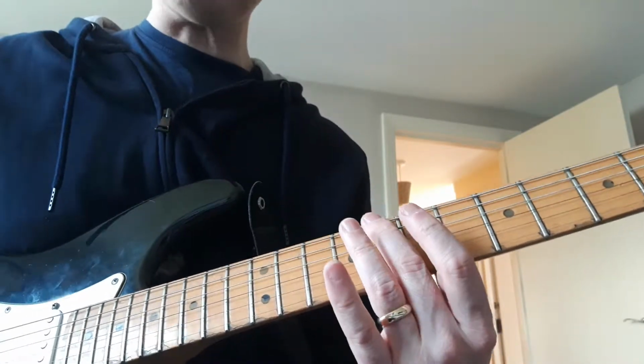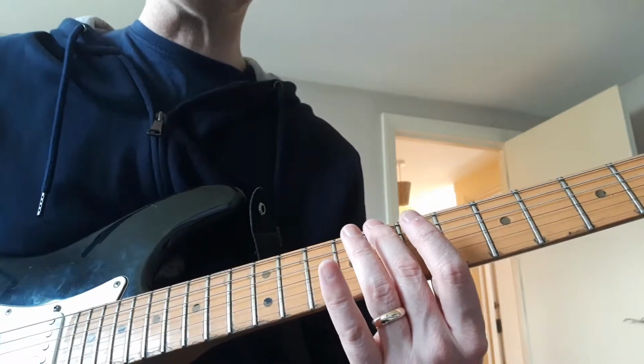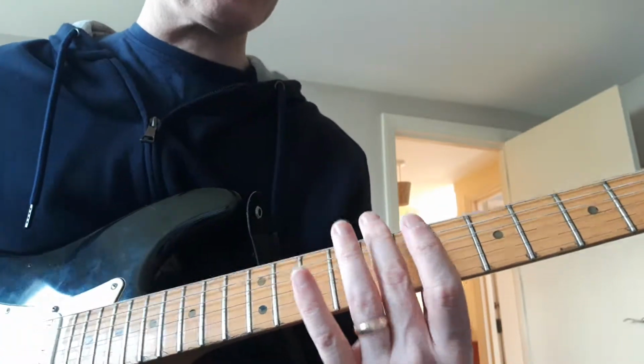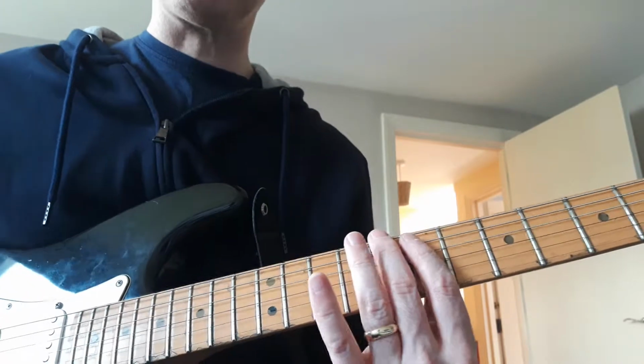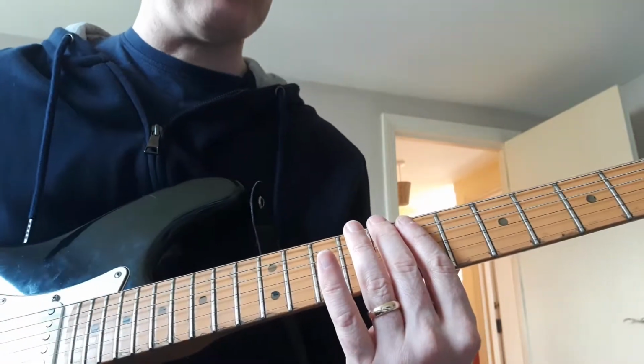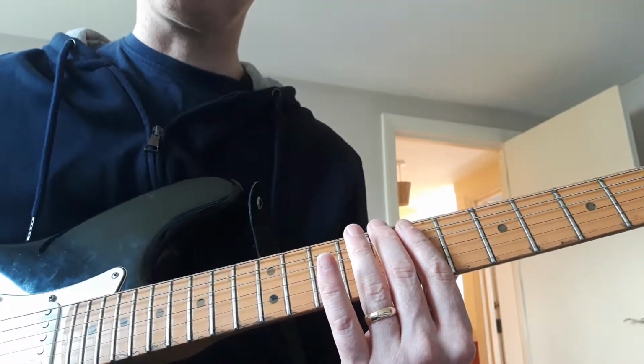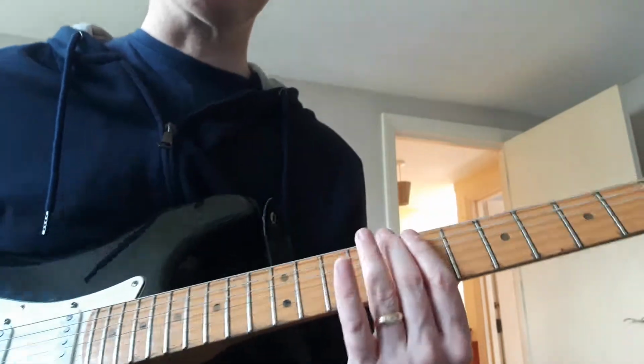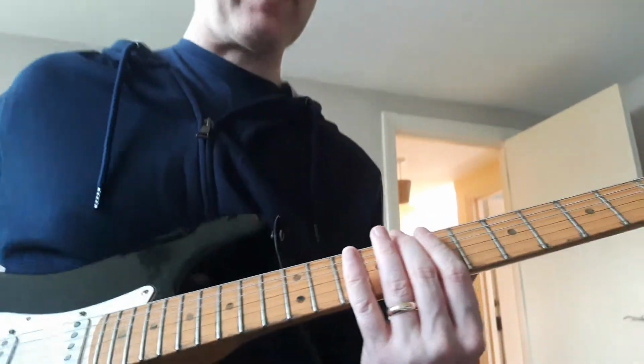So it's exactly the same shape as the Phrygian. You just have to conceptualize it differently by starting with the second finger and seeing it as a major scale with a sharpened fourth rather than as a minor scale. So basically your mapping has to change.